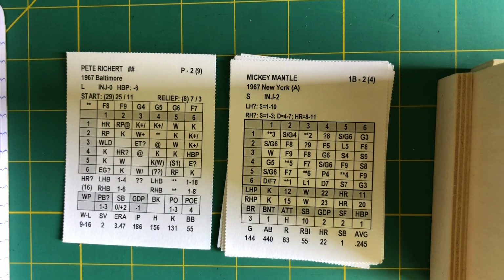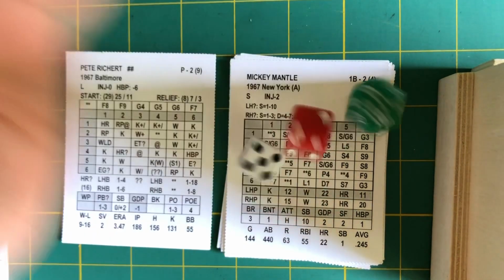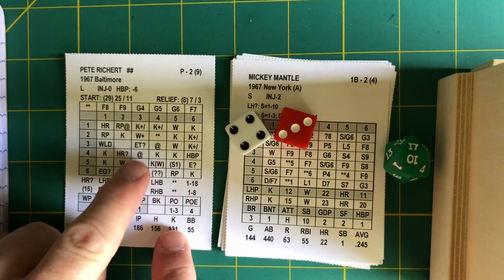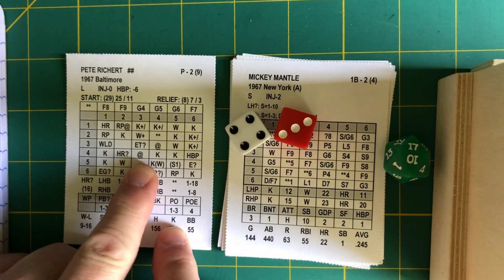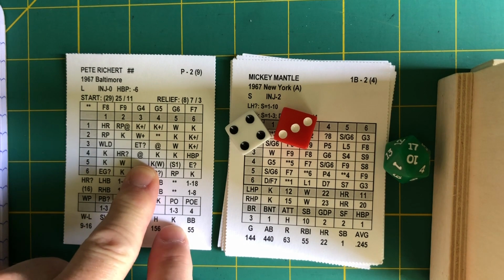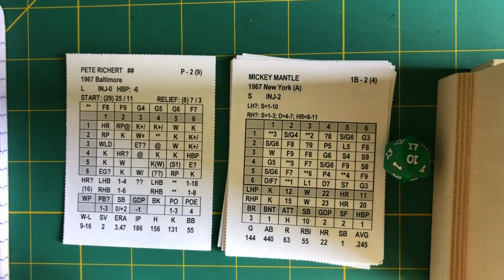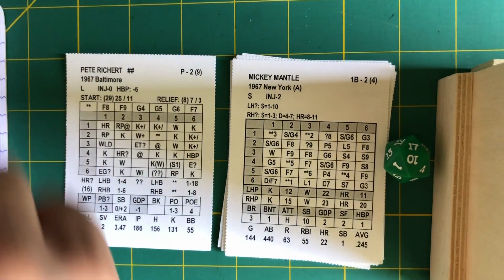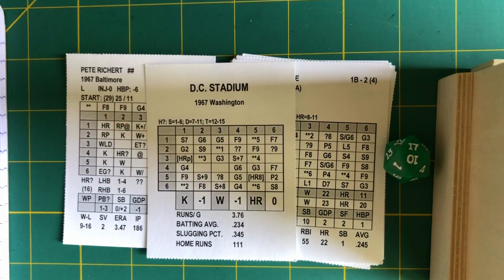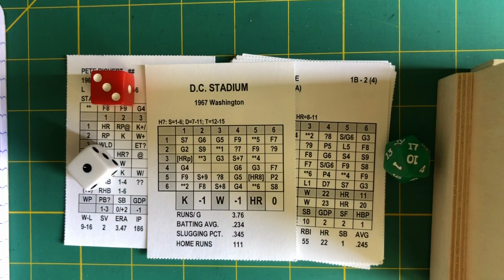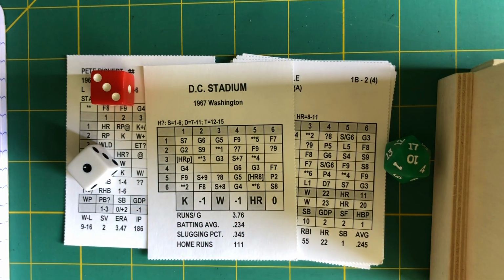Now it's Mantle with 1 out and 1 on. Robinson on first base. Richard to stretch, and the pitch is a 3-4. The @ symbol is a ballpark symbol. So we go to the DC Stadium card, which is right here, and we re-roll. 3-1 is a grounder to third. Okay, so we have a double play chance.